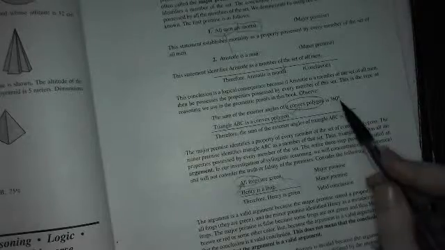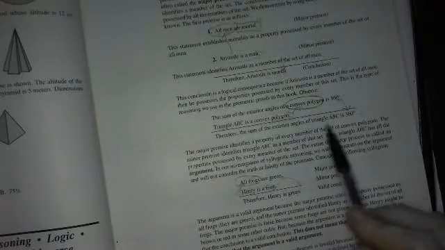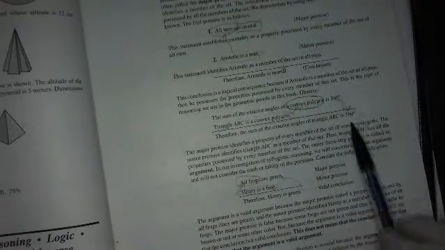So this is my category I'm looking for in line 2. Is this a member of the category of convex polygons? Yes, it is. So I can safely conclude that if it's a member of the convex polygons, then the exterior angles are going to add to 360.